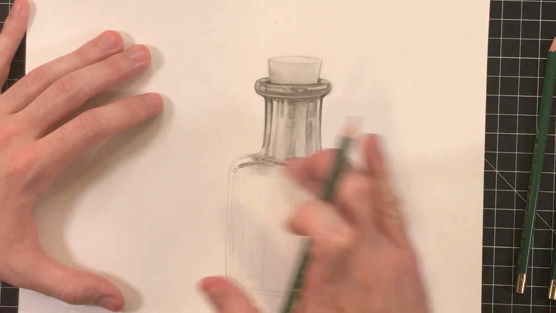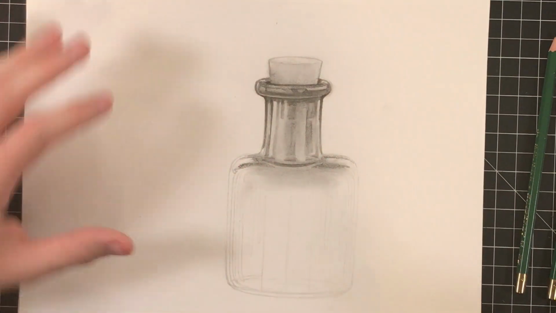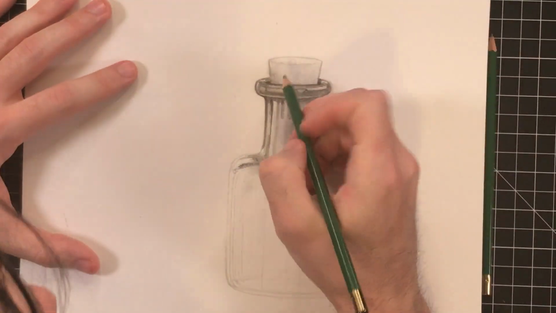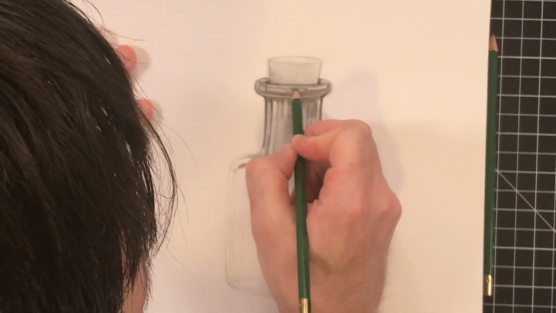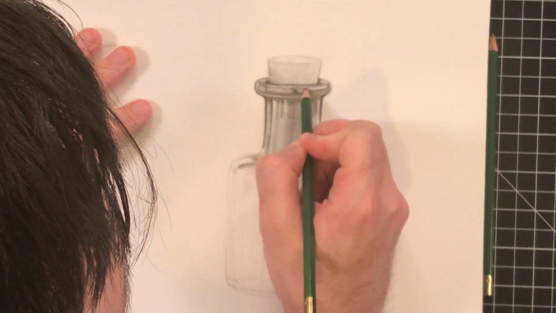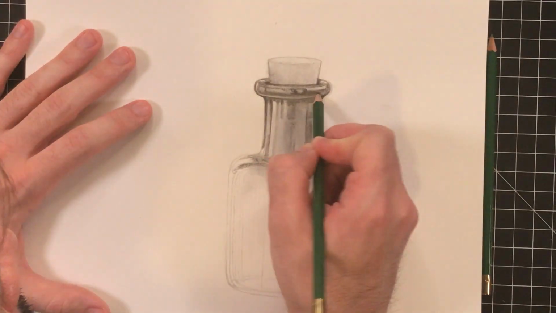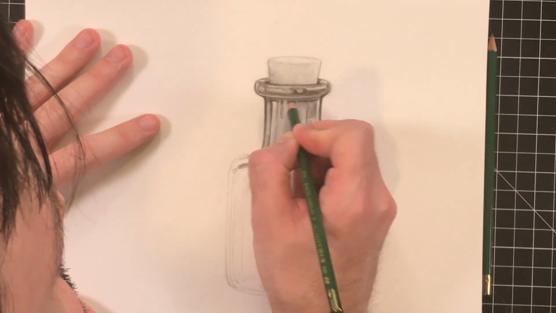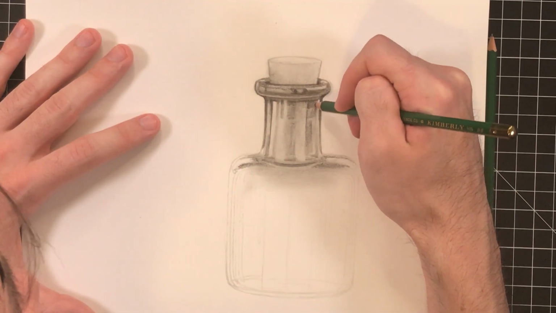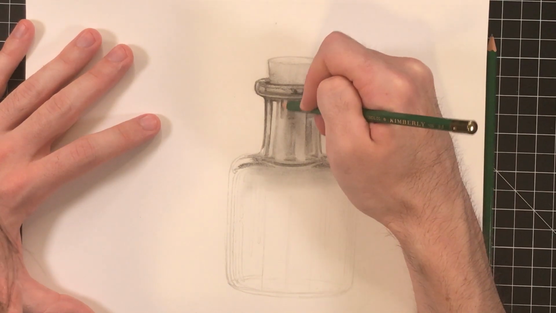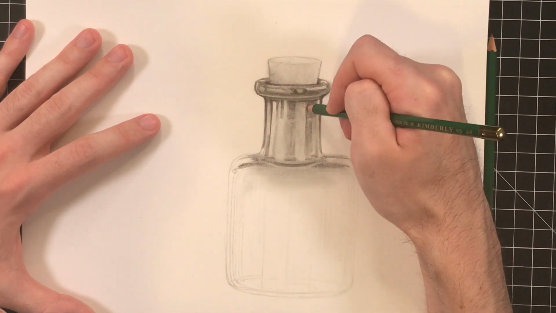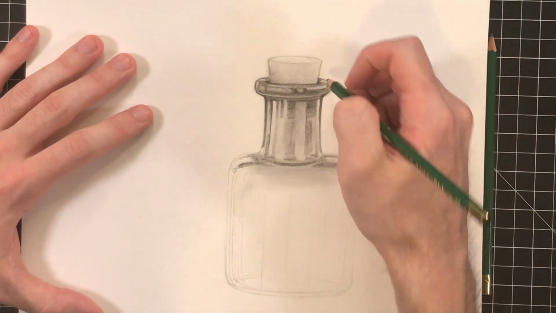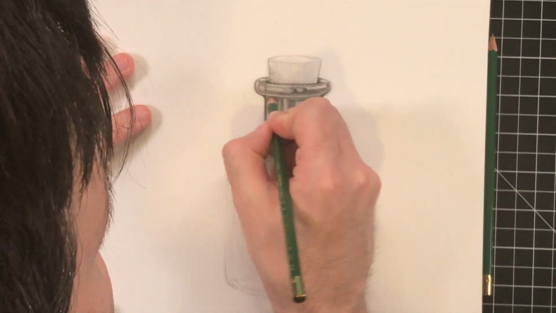Okay, and next I'm gonna bump it up again. Let's see, let's grab a darker pencil and revisit for those darker portions in the bottle. I don't overdo it too much. Okay, not bad. I'm selling myself on this.